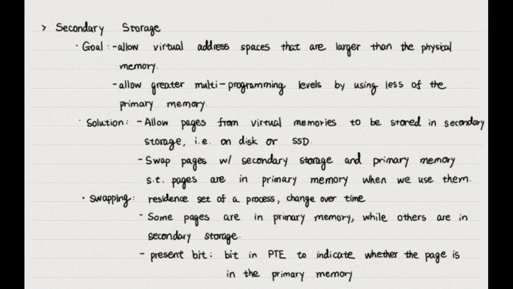Because some pages are in the physical memory while others are in the secondary storage, we need a way to differentiate them. We add an extra field in each page table entry called present bit to indicate whether the frame that the page is mapped to is in the primary memory or not. If the present bit is 1, then the page is in the physical memory. Otherwise, it is not in the physical memory.